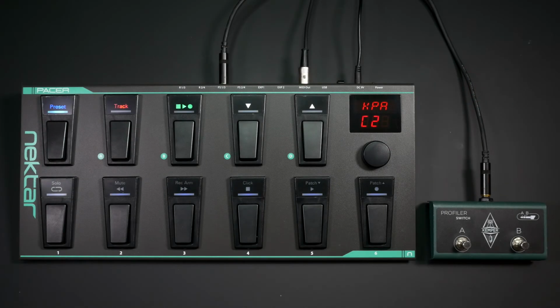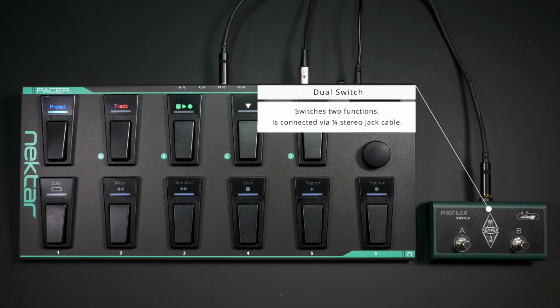You can connect up to 2 foot switches to each of Pacer's 2 connectors. To do this, you have to either connect a standard dual switch or 2 individual foot switches using a Y-cable adapter. Let's start with the dual switch. A dual switch is a double foot switch for controlling 2 separate functions. You connect it with a 1/4-inch stereo jack cable so that both switching commands can be transmitted.